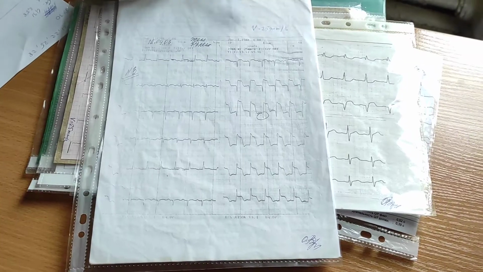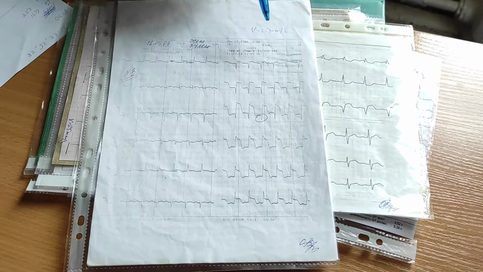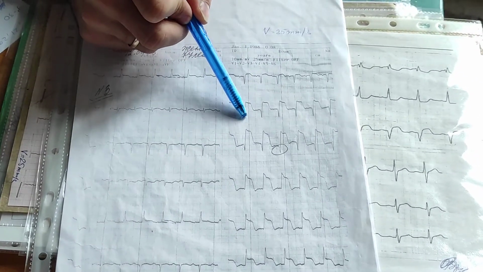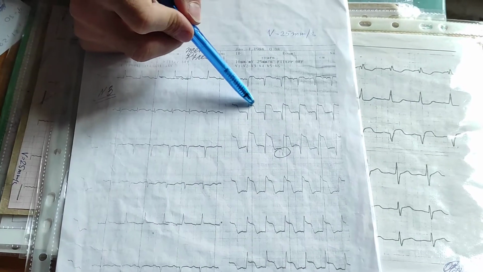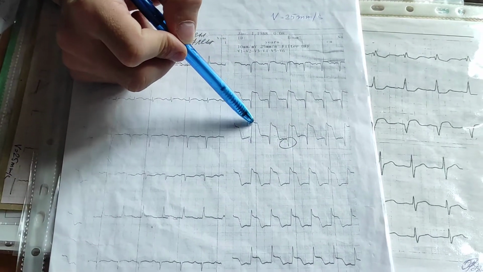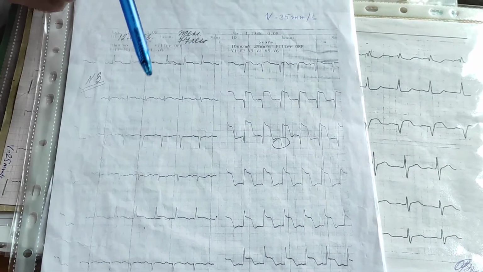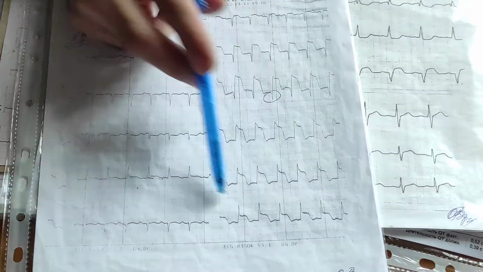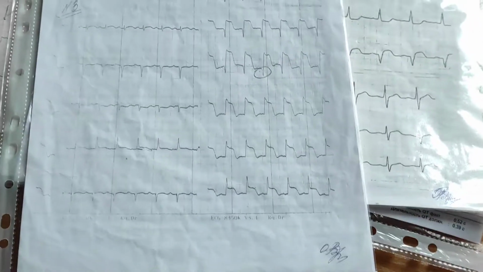You can see tachycardia. QS, elevation of ST. QS, R is absent, elevation of ST. Q wave, elevation of ST, R is present. Elevation of ST, elevation of ST, elevation of ST. Patient has tachycardia.